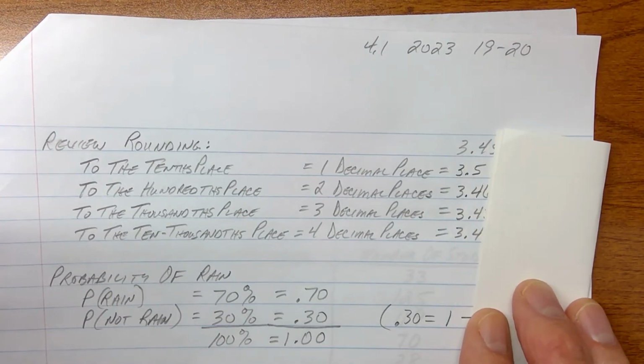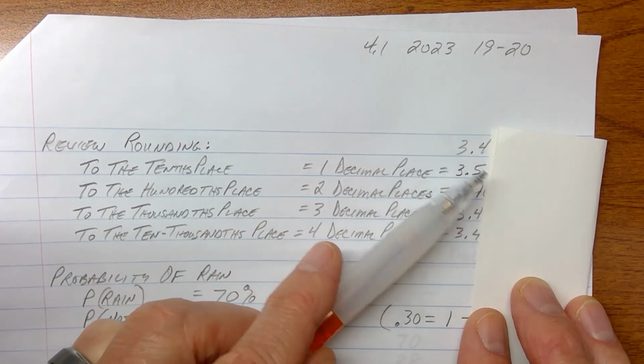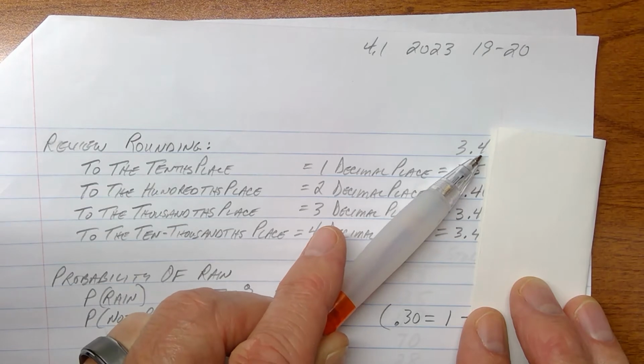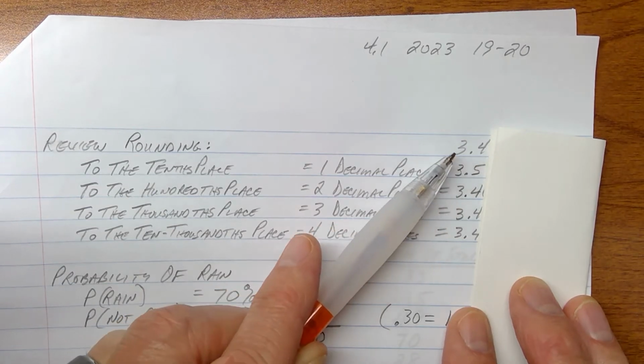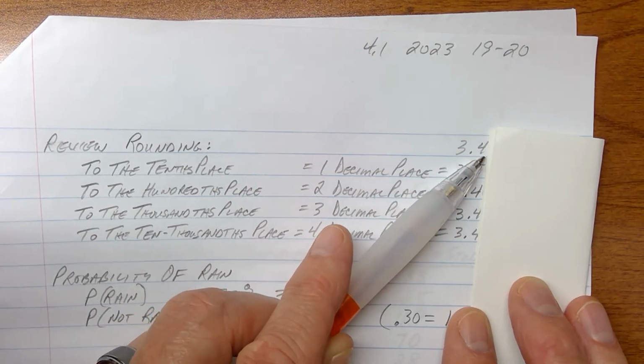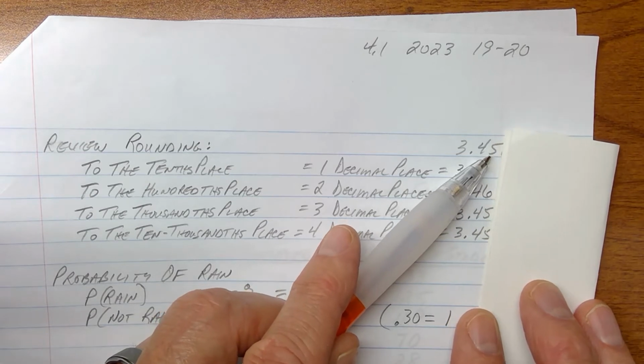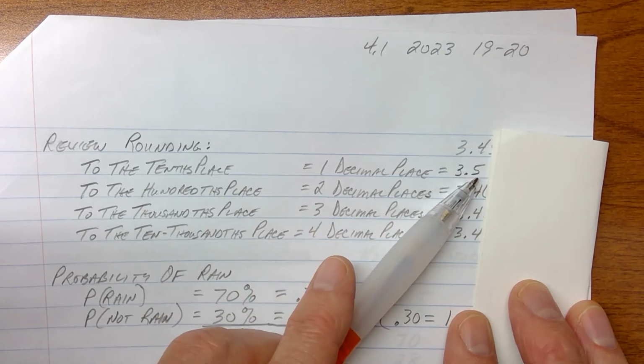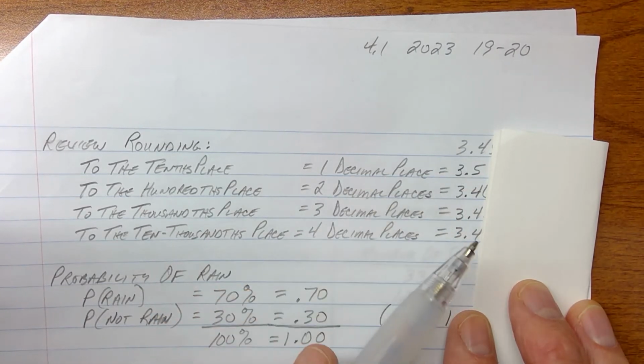If I say 1 decimal place, that means I need one number after the decimal. So I'm going to keep the 4, the first number after the decimal. That's 1 decimal place. So 3.4 is my answer unless we take a peek at that next number and it's 5 or bigger. If that next number is 5 or bigger, then I have to round that 4 up to a 5. So 3.5 to 1 decimal place.